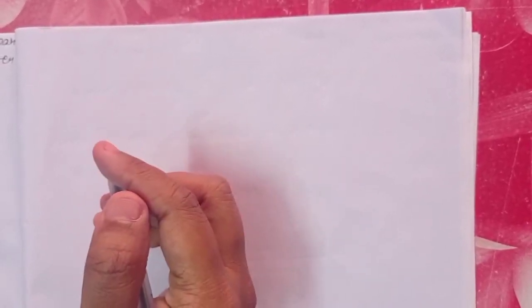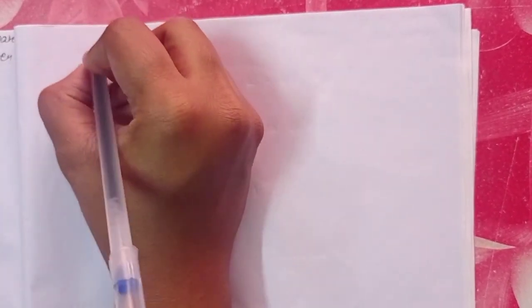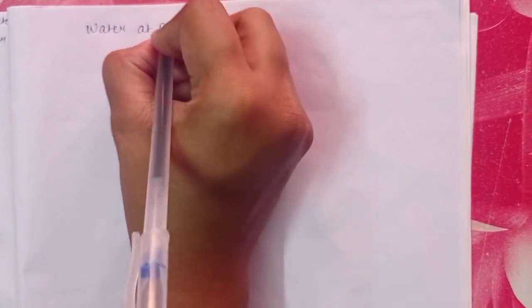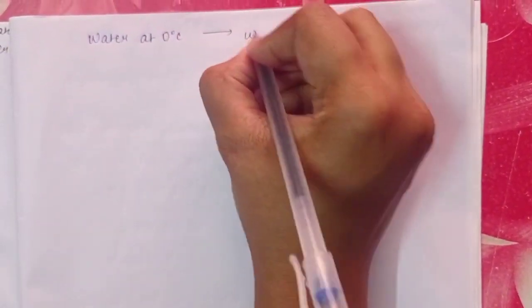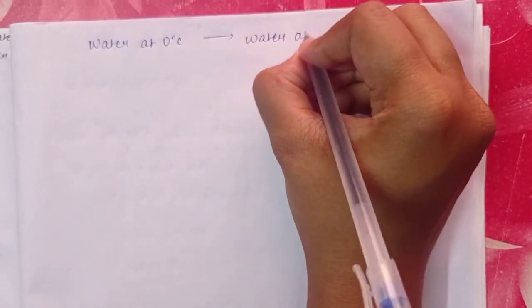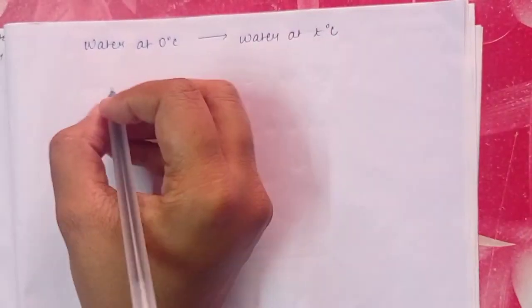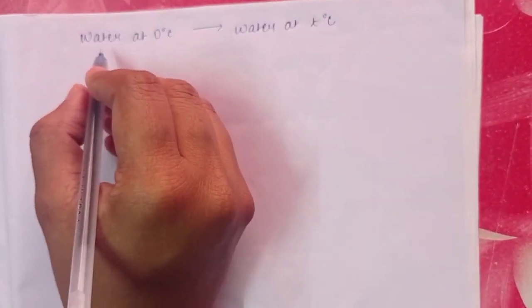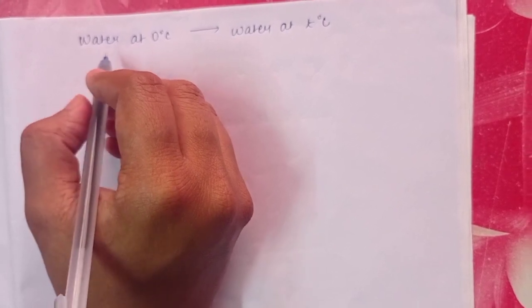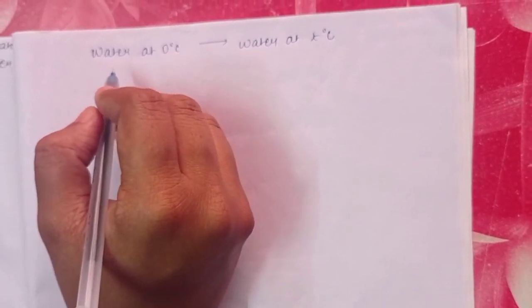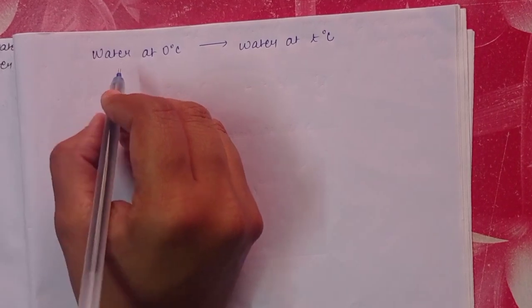Now this water, which was at 0 degrees Celsius, will convert to water at T degrees Celsius because we don't know the final temperature, so I am considering it to be T. So water at 0 degrees Celsius is converting to water at T degrees Celsius, our final temperature. So this is the water which was formed by melting of ice. So we have to consider the mass of ice, not that of the water. Make sure you are considering this nicely.